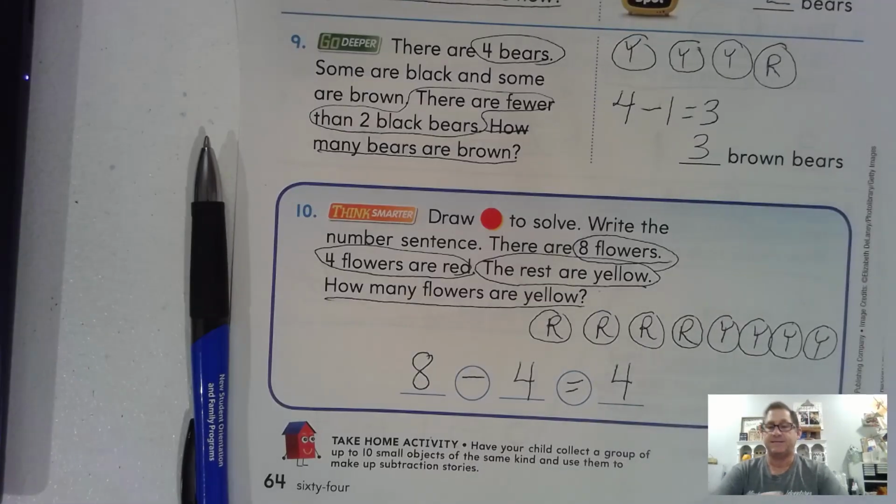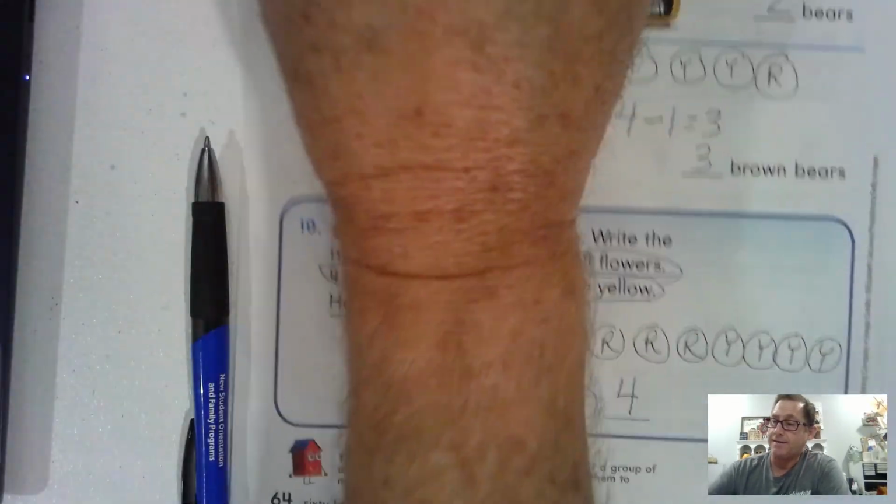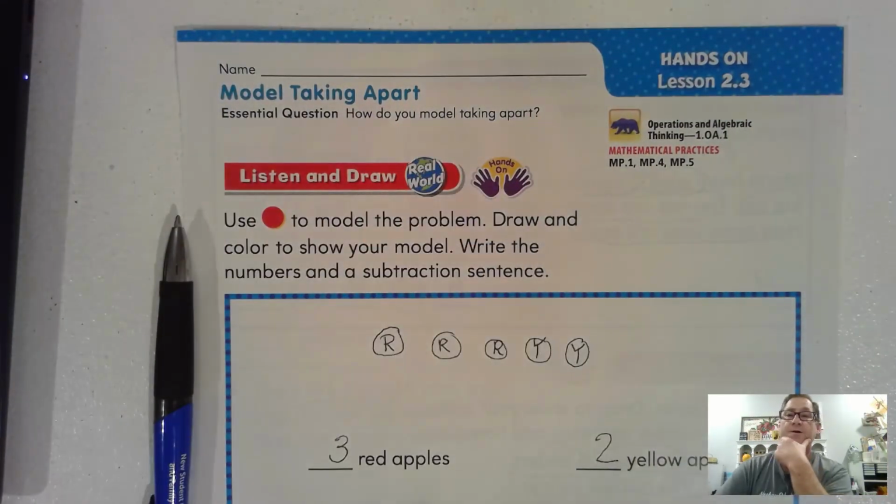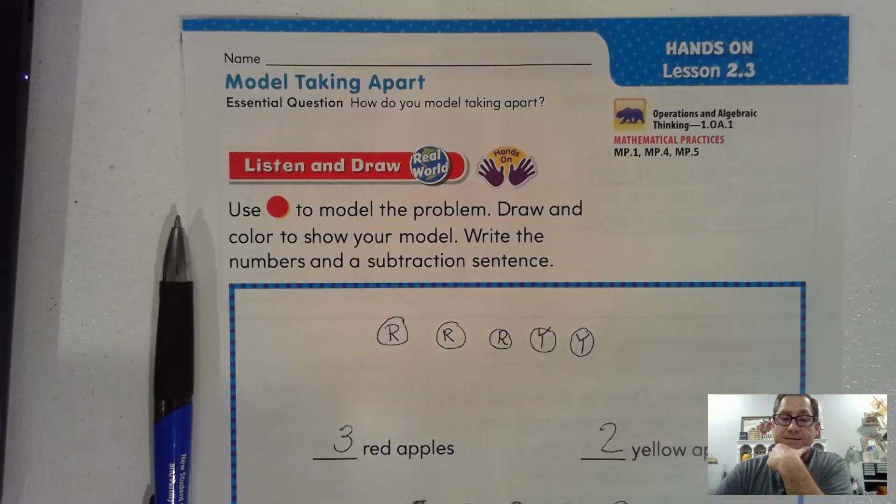All right, so that's it for our lesson today on how to model taking apart. Okay, how to model taking apart. And until our next lesson, I will see you soon.